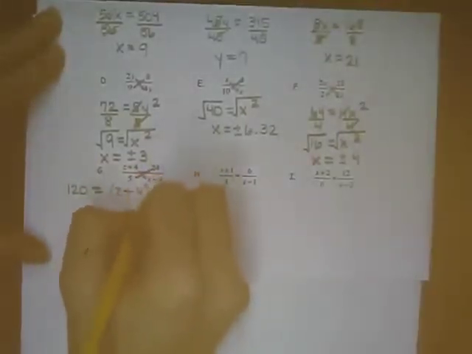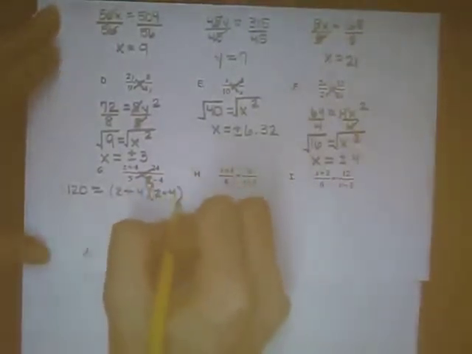Our next situation deals with even more variables. So the first thing we're going to do, just as we have before, is cross multiply. So we get 120 equals, and when we cross multiply these, and this should be a z, when we cross multiply those, we have to actually FOIL. So we are now going to FOIL out the right-hand side.